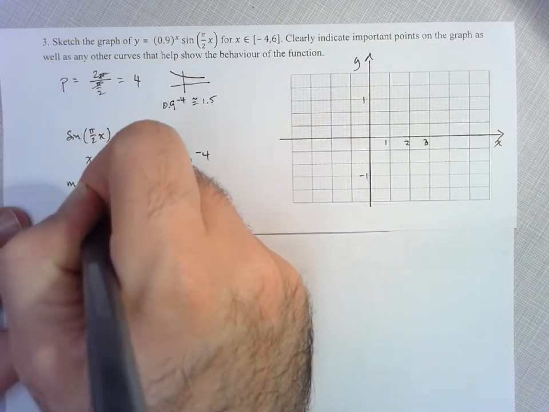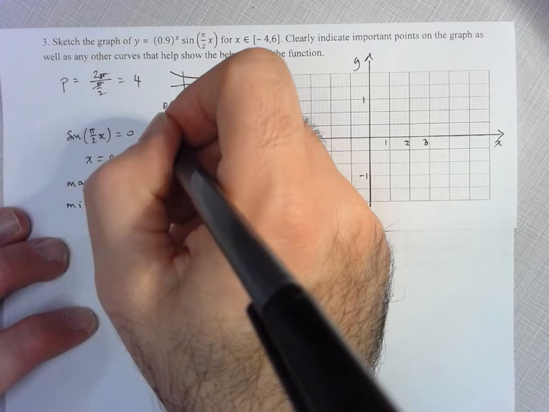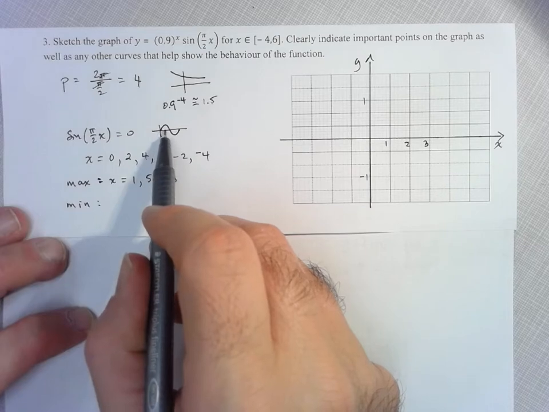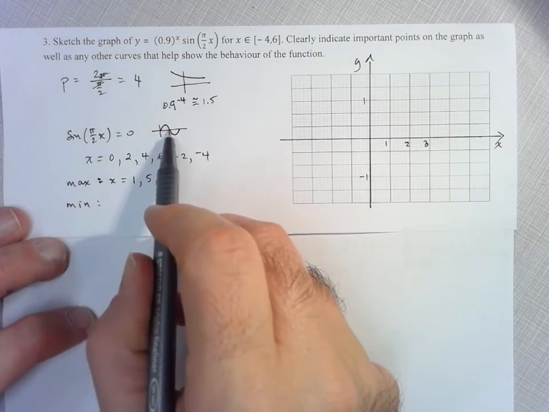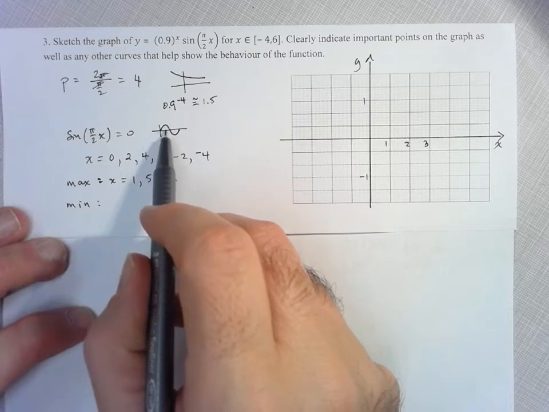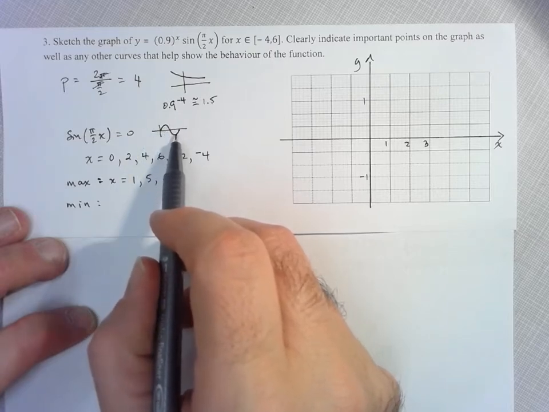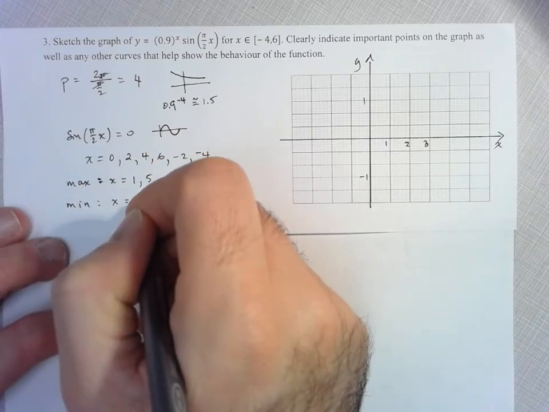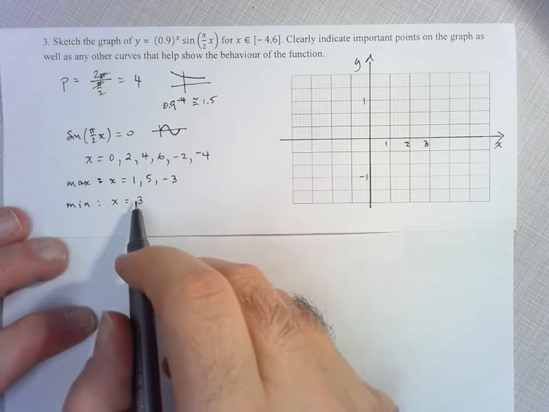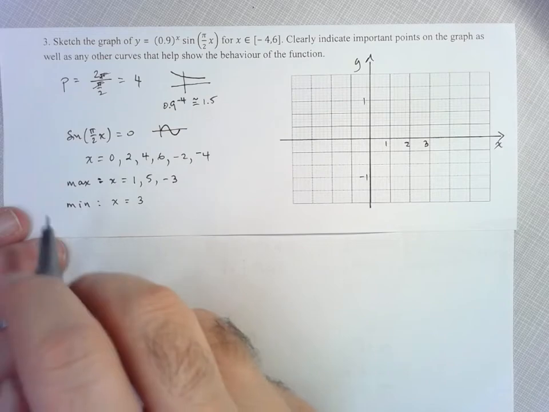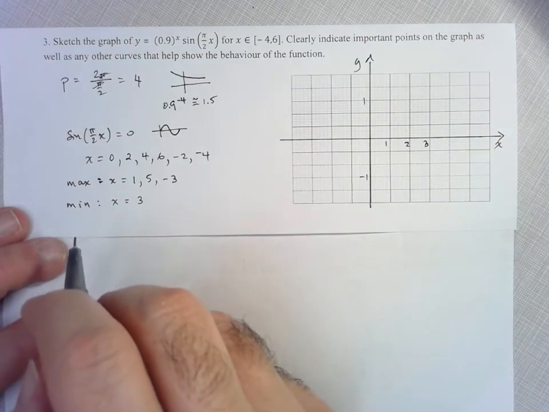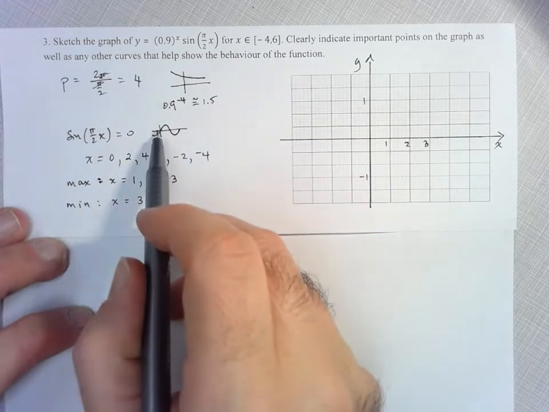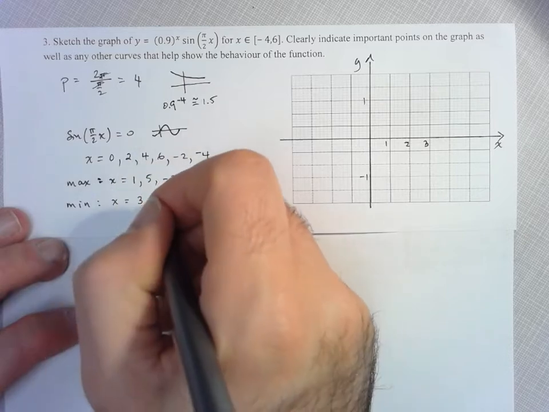When's it going to be at its min? Well, think of the sine function. Again, always think of it in 4 parts. So 1/4 of the way it was at its max, sorry about that, 3/4 of the way it's going to be at its min. So 3/4 through its cycle is going to be at x equals 3. If I add 4 to that, I'm going to be beyond my domain. If I go into the negatives, it's 1/4 to the left that it's at its min, so that's going to be at negative 1.